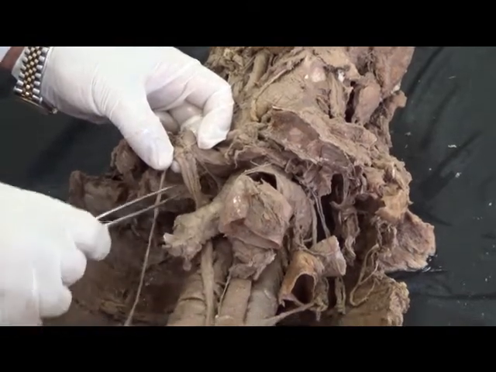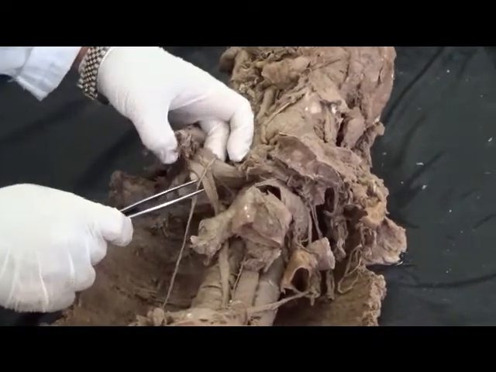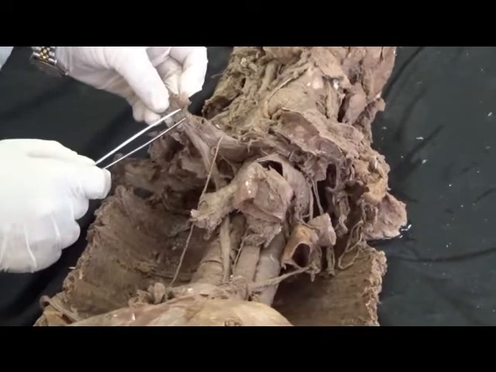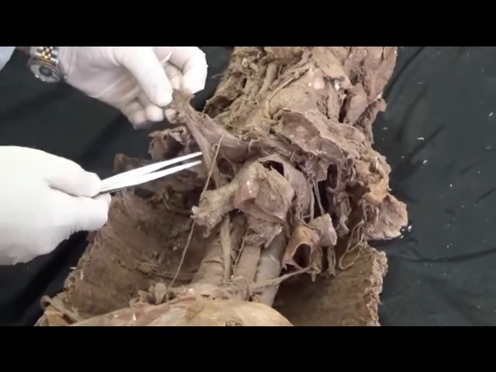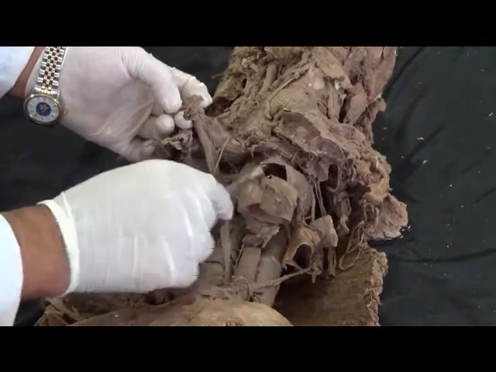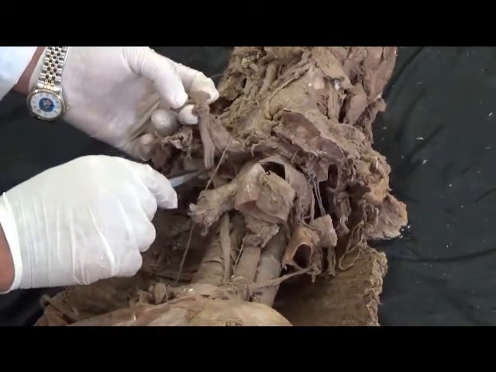And then the arch arches over the hilum of the right lung to reach the back of the superior vena cava. So to the left of the trachea there is the aortic arch, and to the right of the trachea the azygos arch.